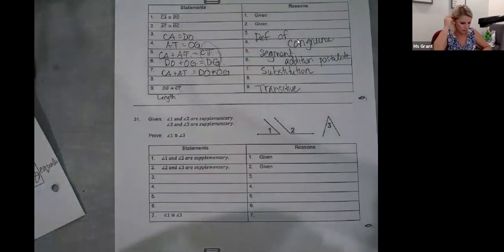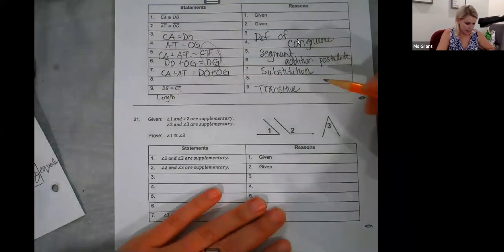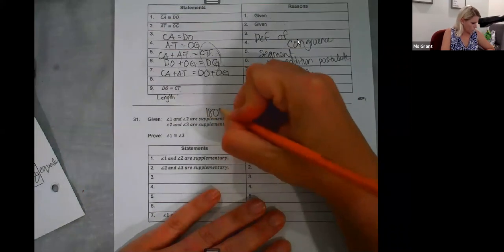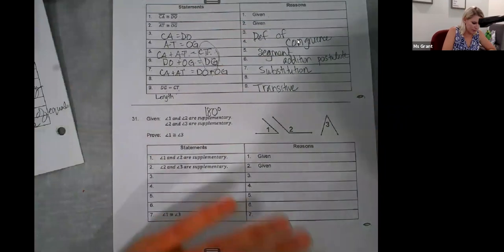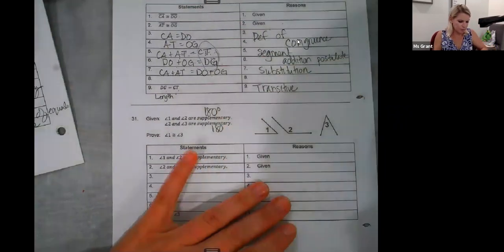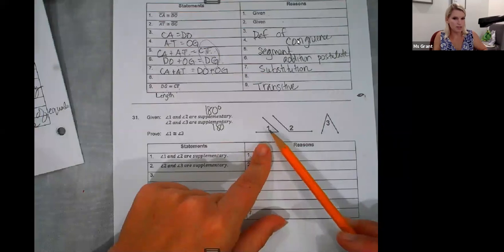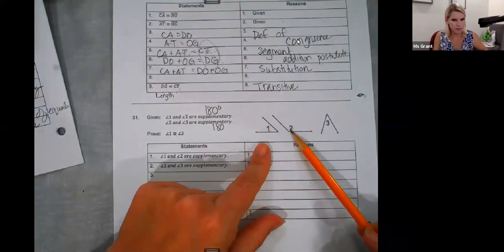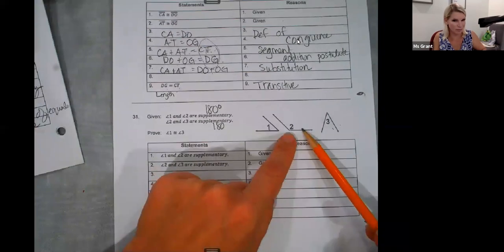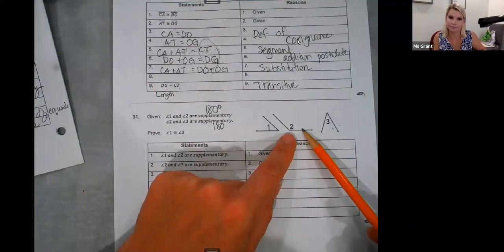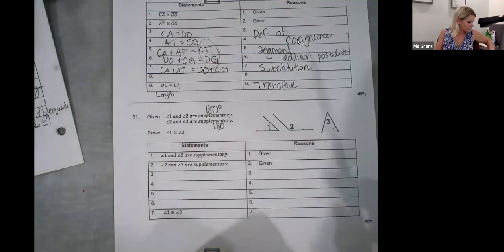Angle 1 and angle 2 are supplementary. They add up to 180. Angle 2 and angle 3 are supplementary. They add up to 180. If 1 plus 2 equals 180 and 2 plus 3 equals 180, then 1 and 3 must be the same because 2 is itself. That's the reflexive property.